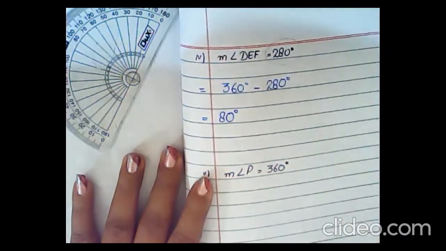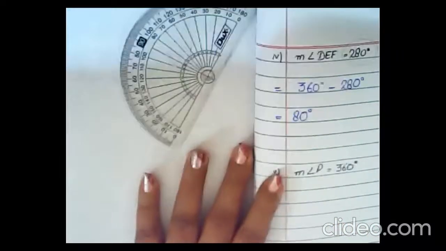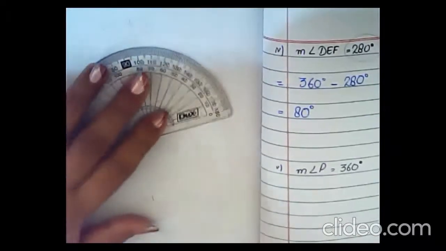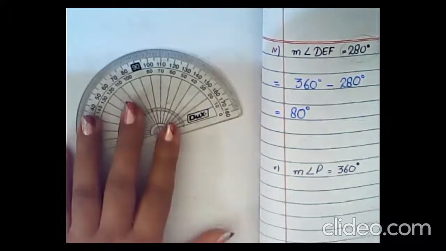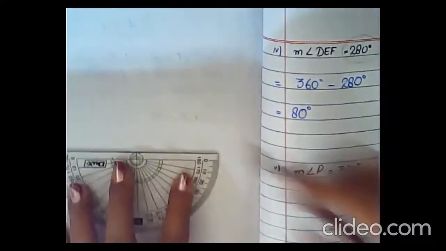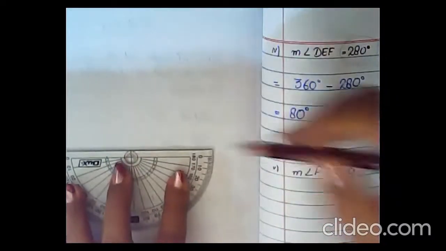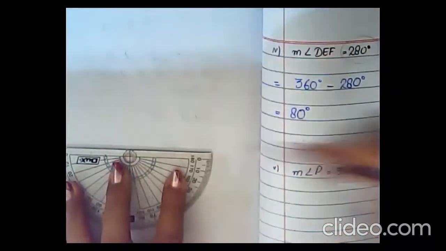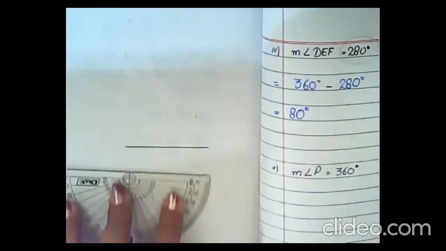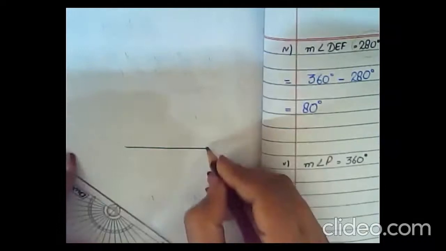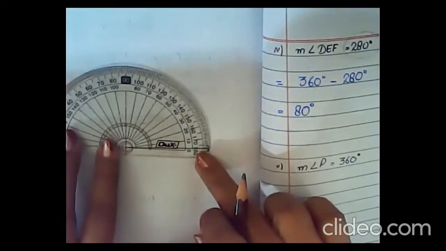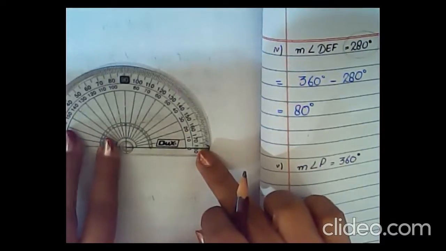How? Look at here. Again, for the construction of an angle, first you will draw a ray. Just like this. I'm going to draw it here. Okay, this is the ray. On this ray, I will point the center point of the D on the end point of the ray, just like this.